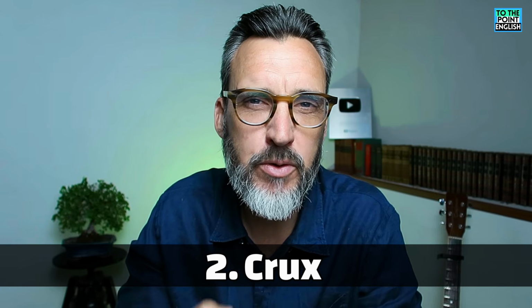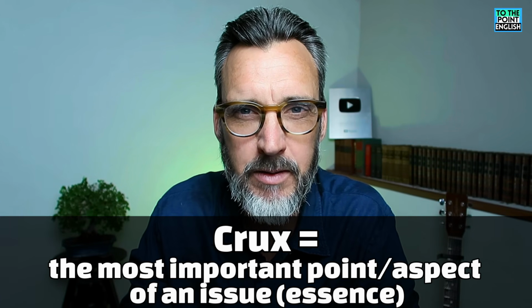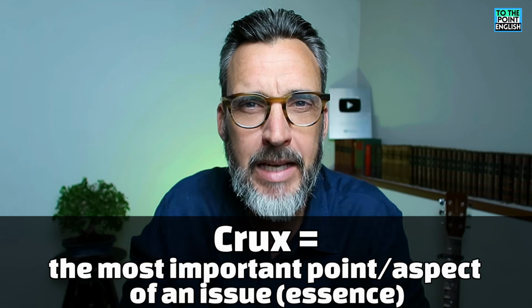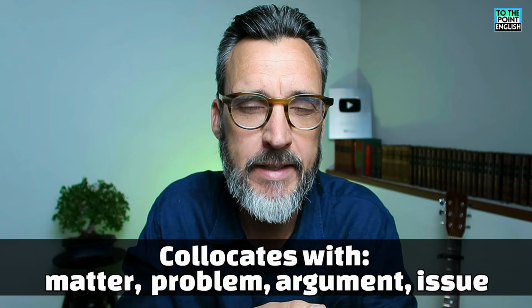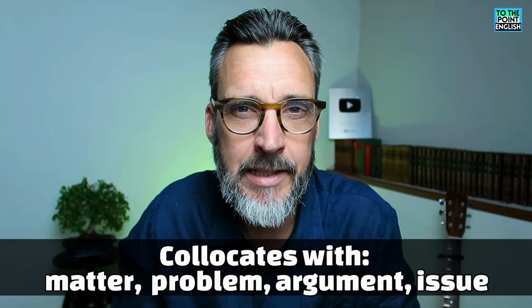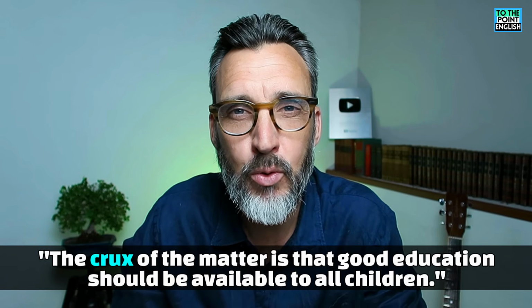Crux. And this refers to the most important point or aspect of an issue. So it's like the essence of an issue. And we can use crux as a collocation with matter, problem, argument, or even the word issue itself. So let's look at an example. The crux of the matter is that good education should be available to all children.